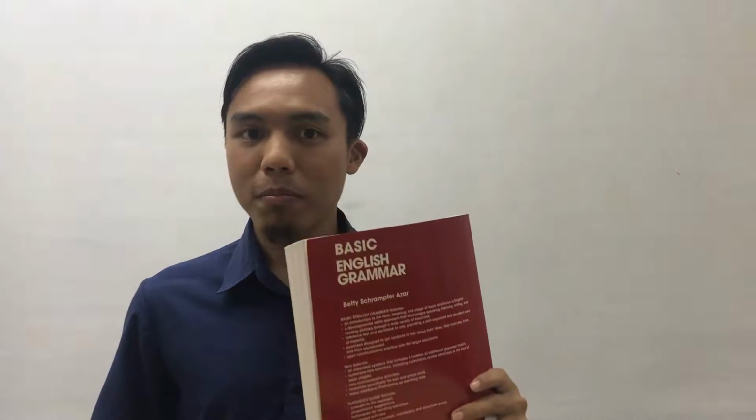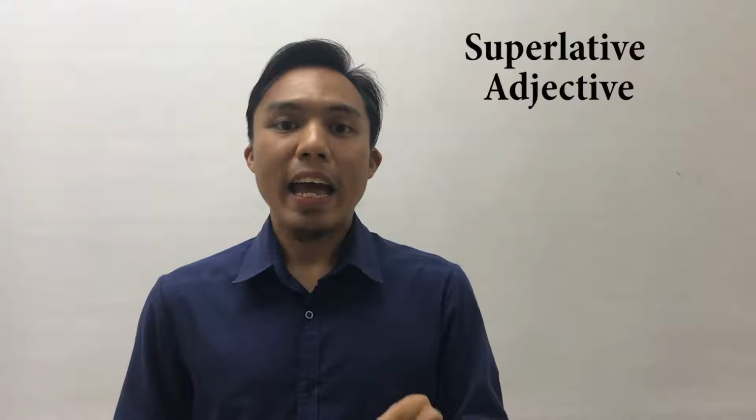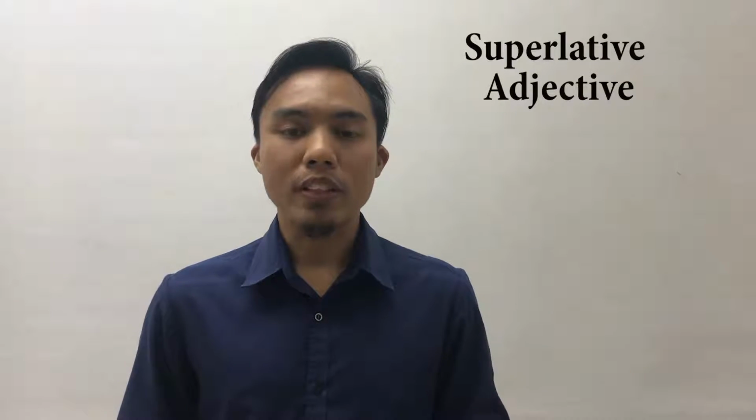Now, what if I have three books? So many books. Ta-da! Three books. I have a red book, I have a yellow book, and last but not least, I have a green book. So if we are comparing three or more nouns, we will use the superlative adjective. So before, in the comparative adjective, we put er at the end of an adjective, for example, big plus er, bigger, and then we put than. So this yellow book is bigger than this green book.